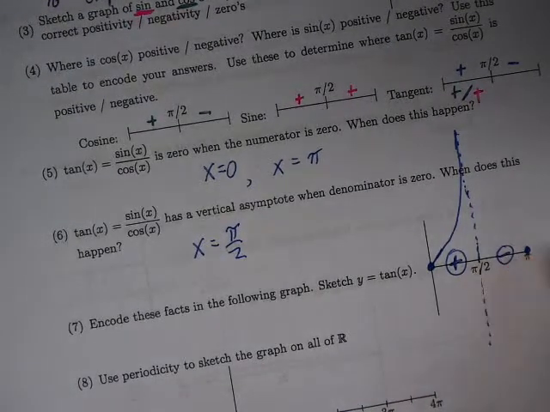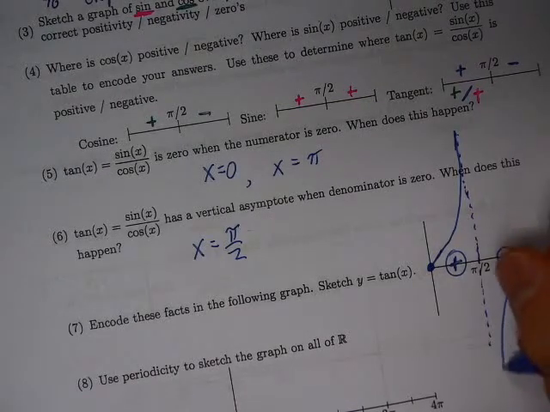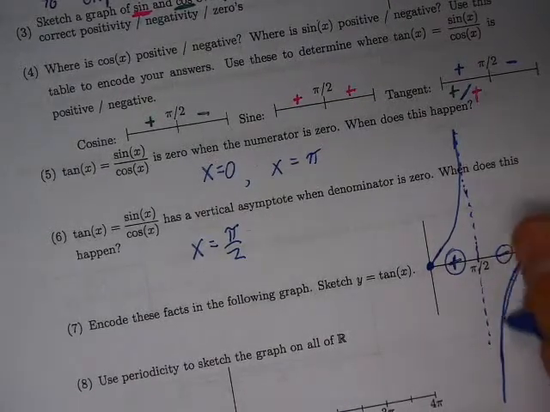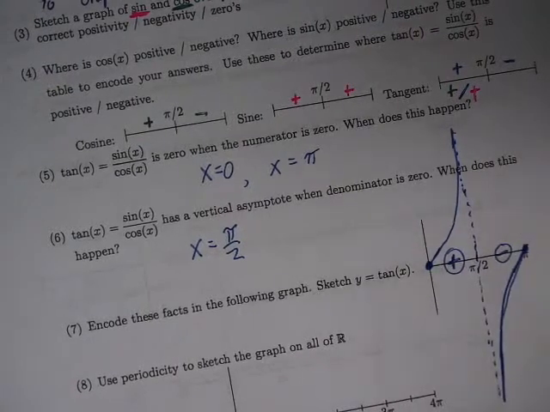Similarly, from pi over 2 to pi, it will be negative. So just before pi, this tangent function will be negative. And now I just need to achieve that vertical asymptote. Can't go to plus infinity because it's negative, so it has to go to minus infinity. So there's the graph of tangent from 0 to pi, rather.